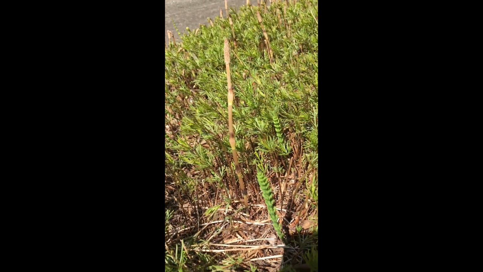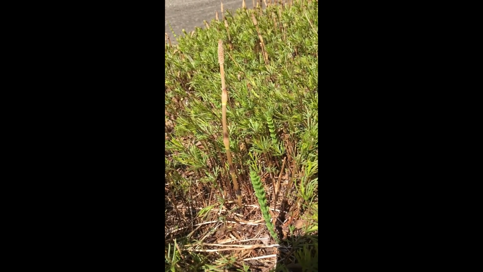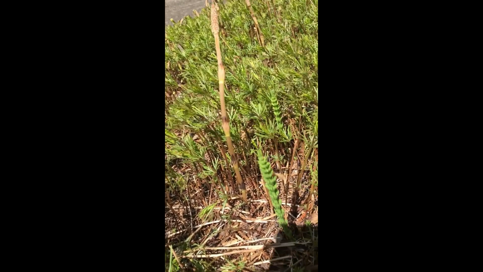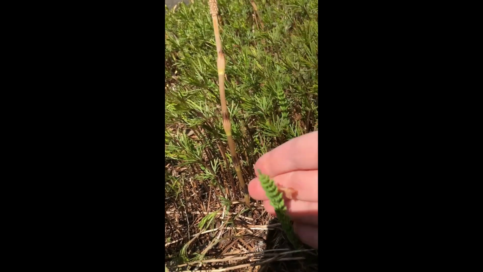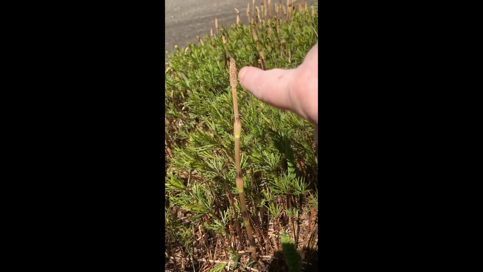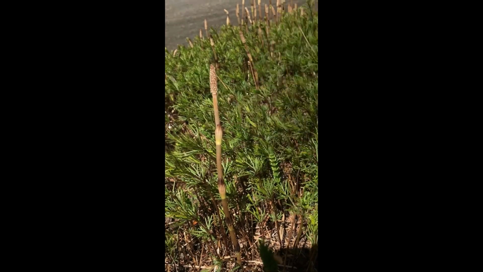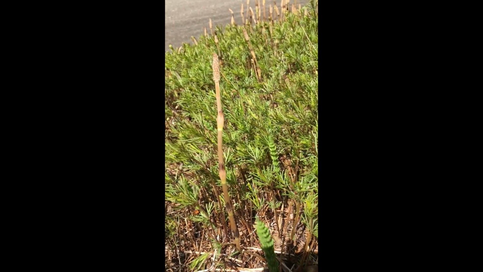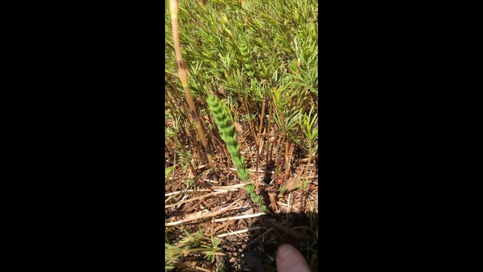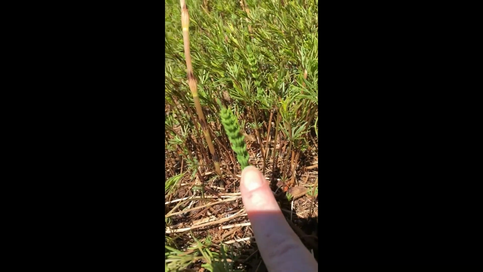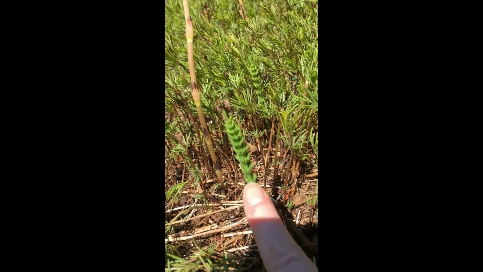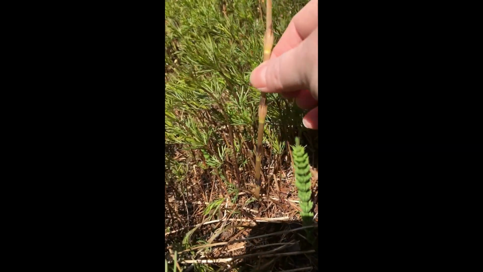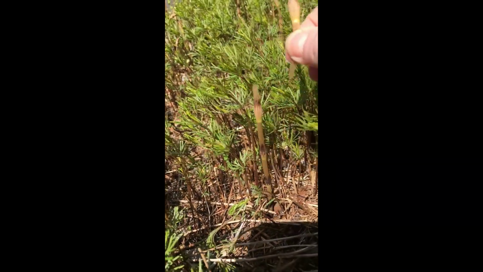All right, here's another seedless vascular plant. This is horsetail, or Equisetum arvense. Early in the spring, it puts up its spore-producing stalk, which is this browner looking one, and you can see the spore strobilus up on the tip there. So this is the sporophyte producing spores. Its photosynthetic leaves come up a little bit later, so they're just starting down here. And these are very interesting because they have a jointed stem that sort of pops apart at the joints.